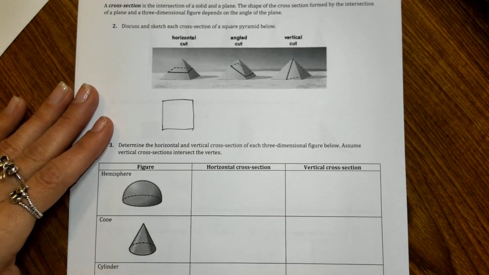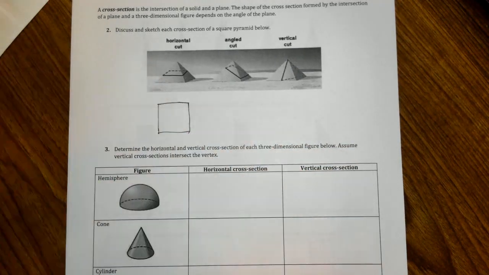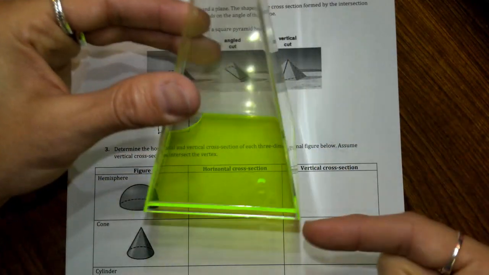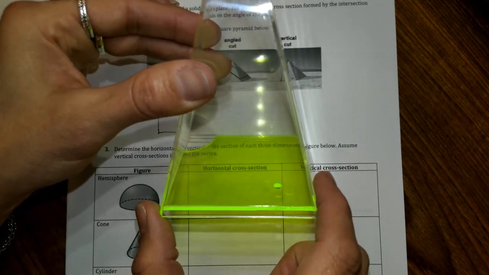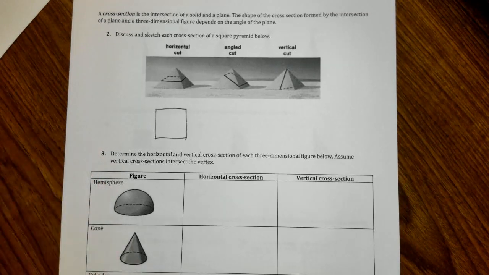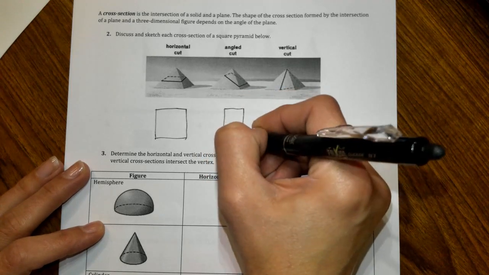Now the second one, we are not going directly horizontal. We're going to cut it at an angle. The more of an angle you go at, the more these four sides are not going to be the same. It's going to turn into a rectangle instead of a square. Usually the cross sections we talk about are going to be direct horizontal or direct vertical. But here we can just sketch a little rectangle.